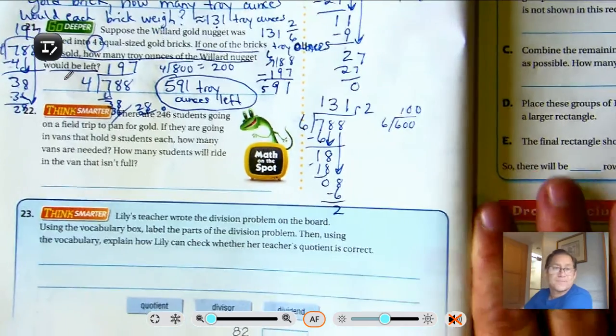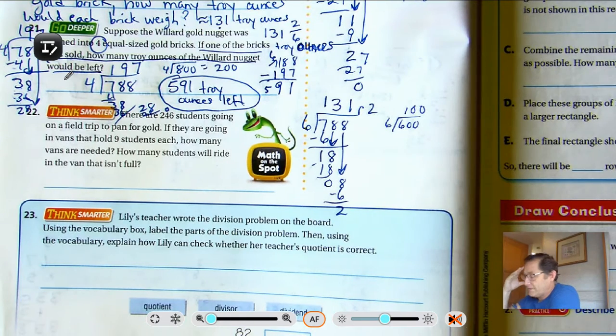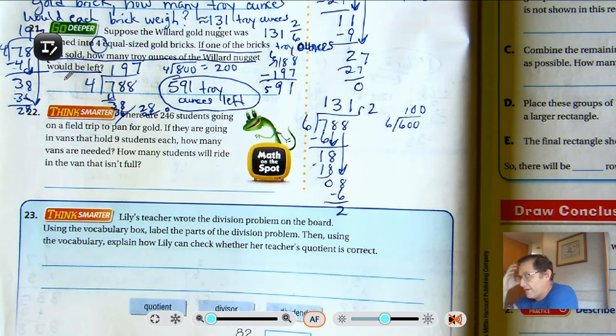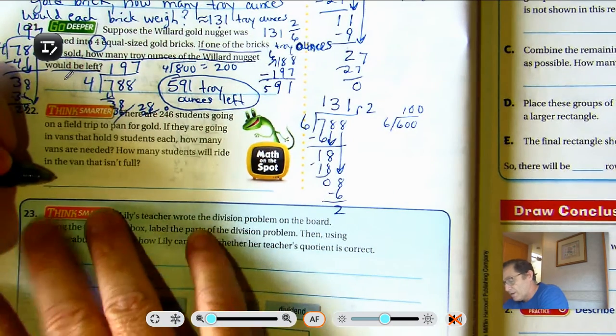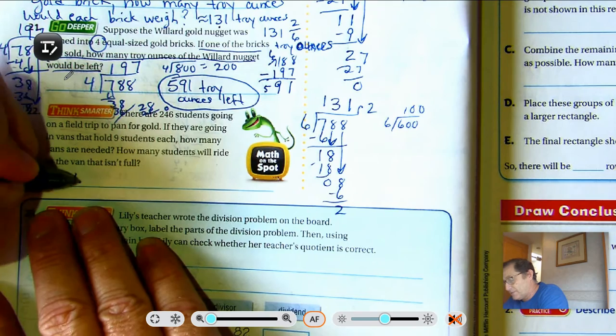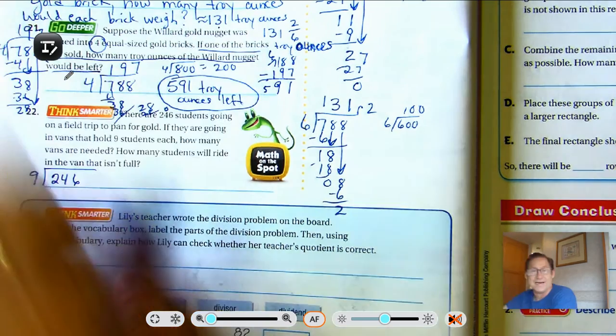Number 22. There are 246 students going on a field trip to Pan for Gold. If they are going in vans that hold 9 students each, how many vans are needed? How many students will ride in the van that isn't full? All right. So we're going to have 246 students shared with 9 groups, right?